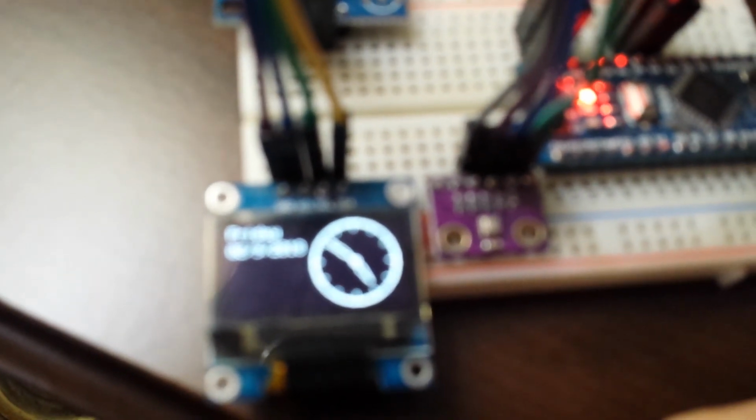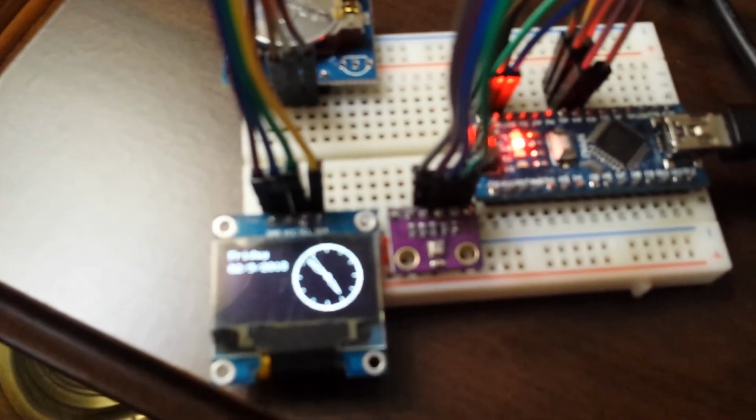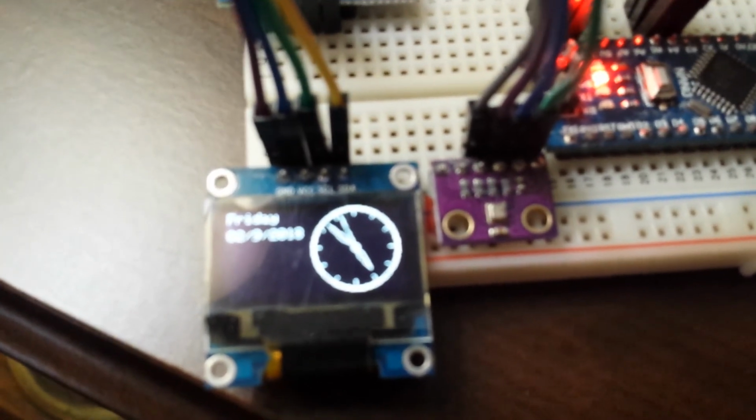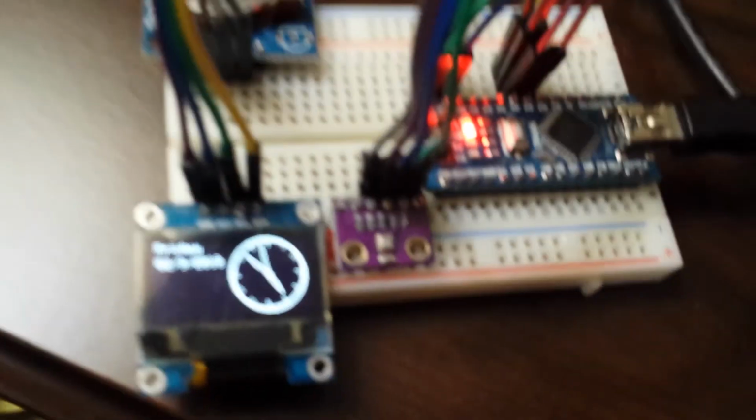Okay, we're going to try to do this without a net. Where is it? Is it focusing? Is it going to focus?